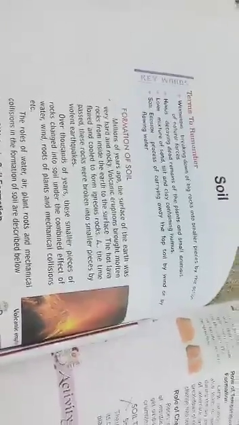Firstly, millions of years ago, the earth's surface was very hard and rocky. Due to the volcanic eruptions, molten rocks came out from inside the earth, and that is called lava. When lava is cooled, it forms igneous rocks, and those igneous rocks break down into very small pieces, which is called soil.